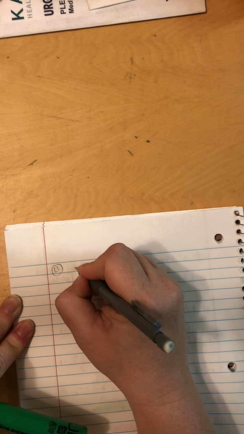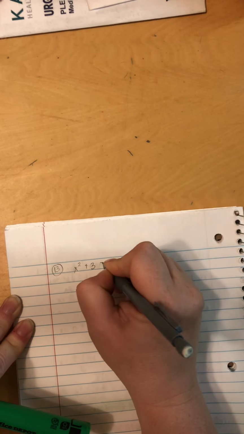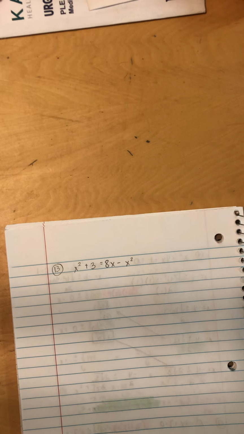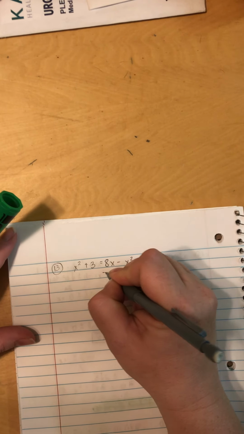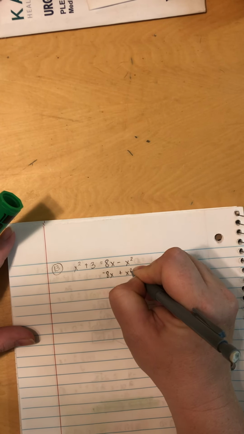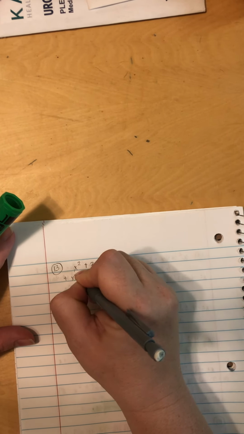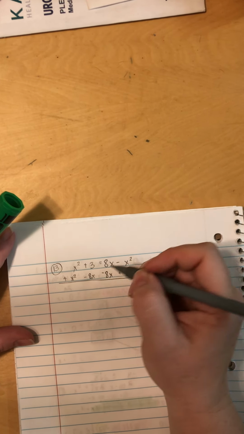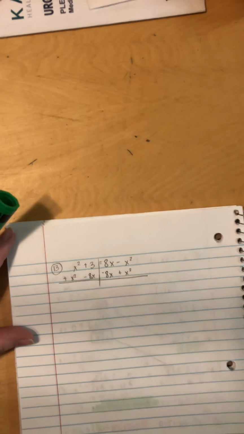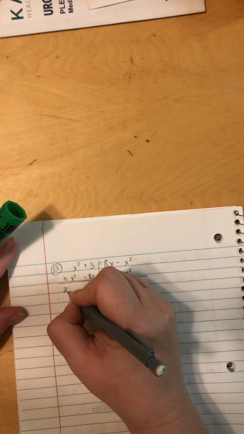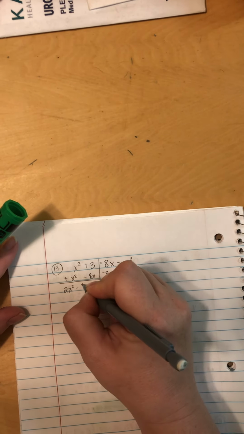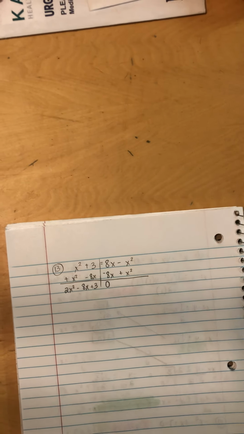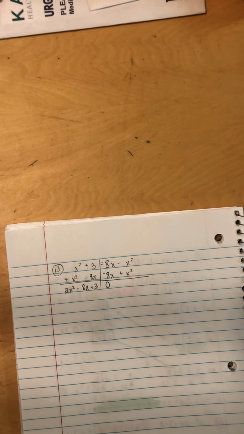All right, 13 is x squared plus 3 equals 8x minus x squared. Okay, again, I need it to equal 0, so I'm going to subtract 8x, and I'm going to add x squared. So add x squared, I'm going to subtract 8x. Okay, so I'm just going on this, so right here, so this is kind of how I'm doing this. So now I have 2x squared minus 8x, because that's my b, plus 3 equals 0.